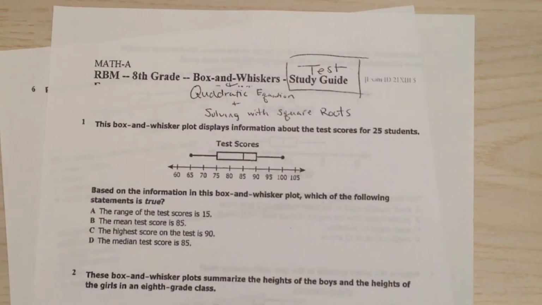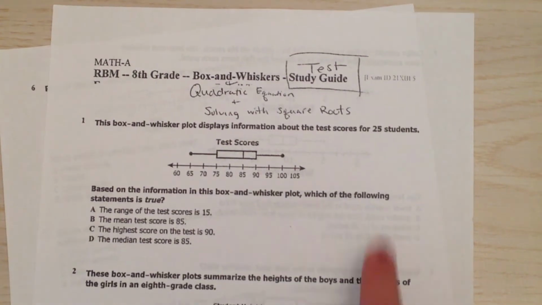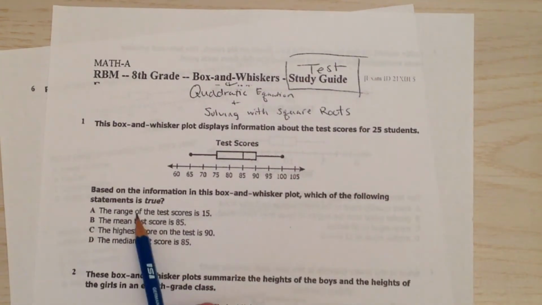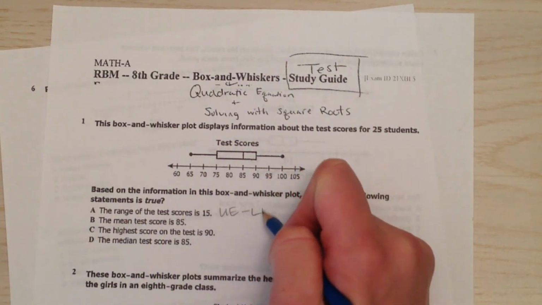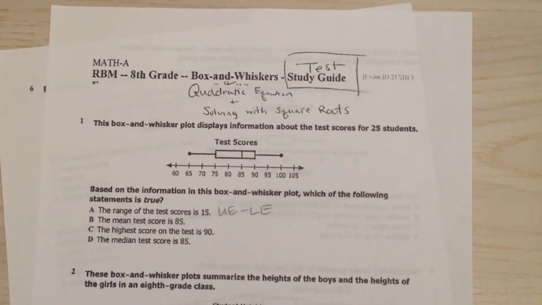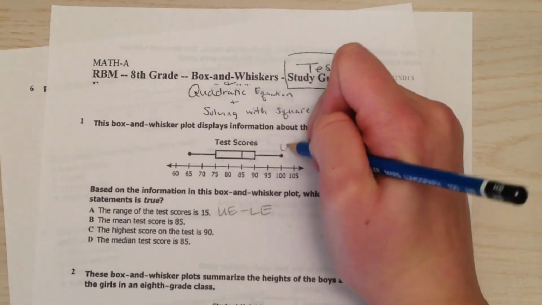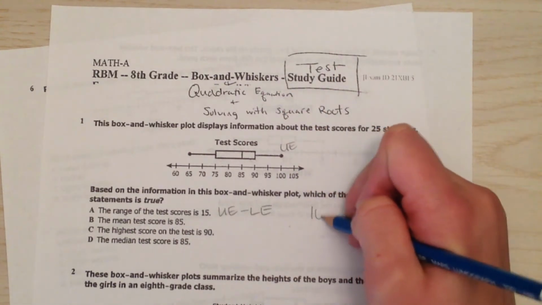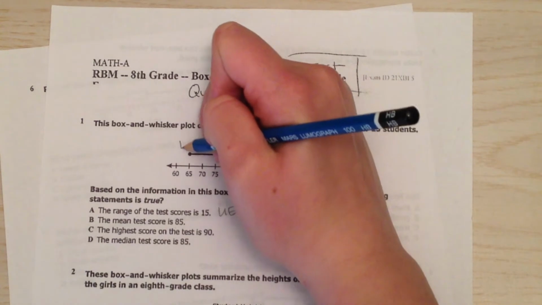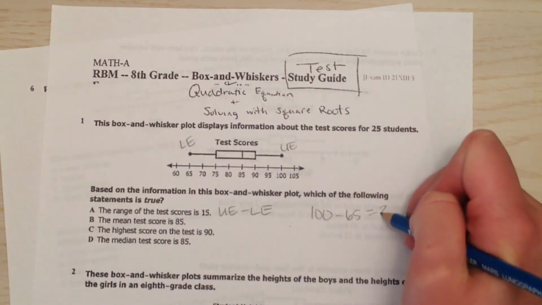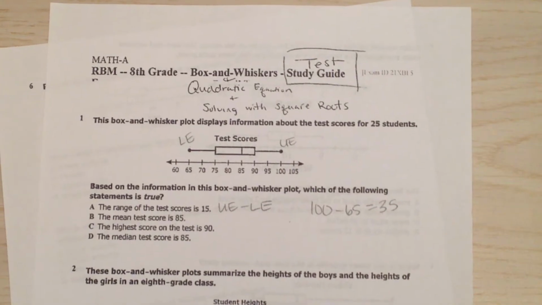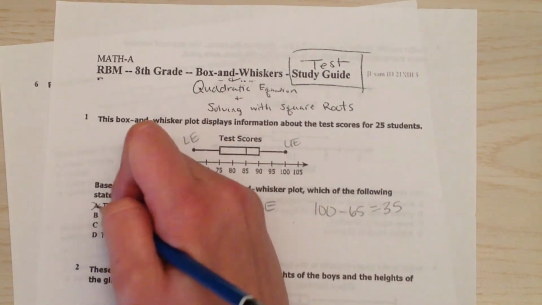And let's get started. The first one says which of the following is true. So the range, so that's our upper extreme minus our lower extreme, is 15. Well, let's check it out. Our upper extreme is 100. And we're going to subtract our lower extreme, which is 65. And that is 35, not 15. So I know that one's false, so I can mark that one off.